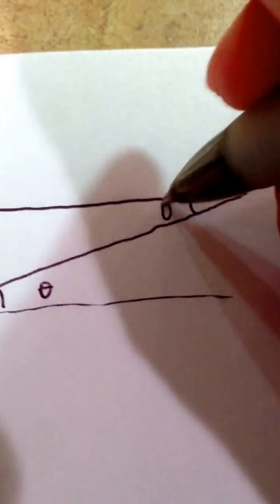So let's start over here with the bigger triangle. We know from the bigger triangle that this angle is theta, and by the same definition, if you know your geometry, you know that this angle is theta as well.